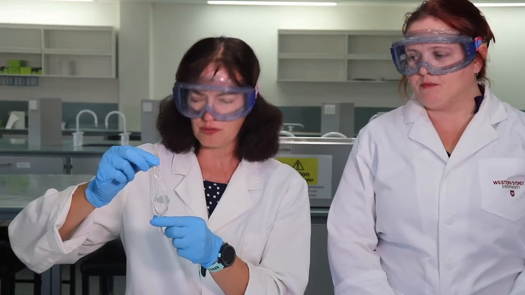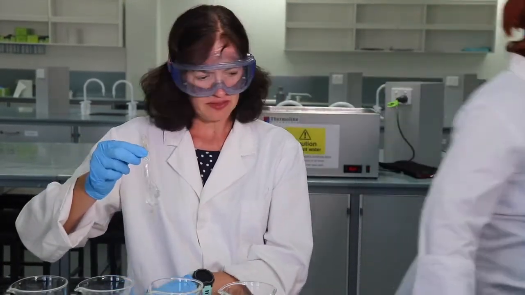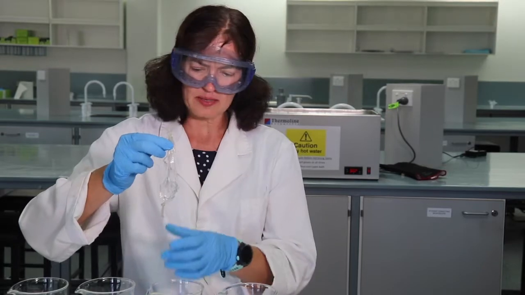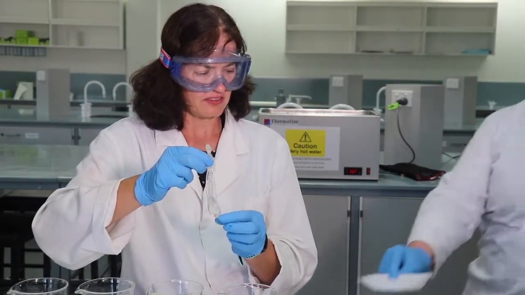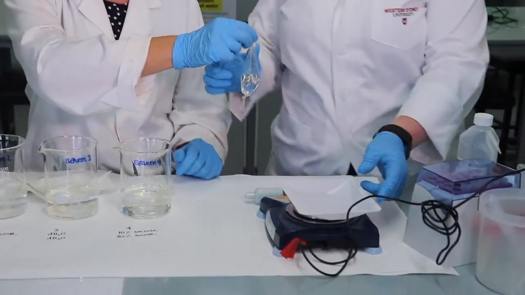So before we start the experiment, we've added the 20% sucrose to this bag. We're going to pat dry the bag using some paper towel, and we'll do this for each of the bags. And then we'll place it in a weigh boat on the scales. And Fiona will weigh that for me now.